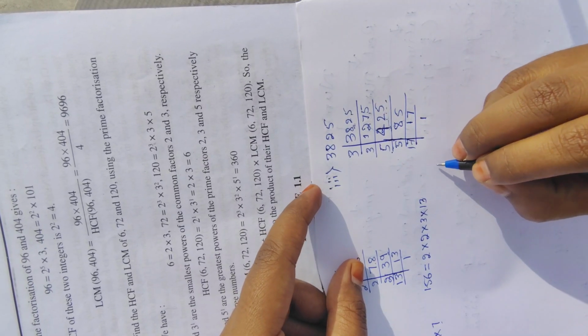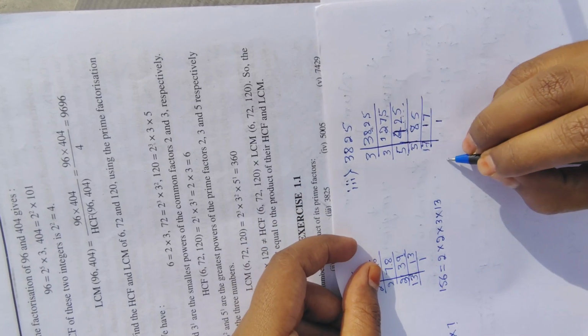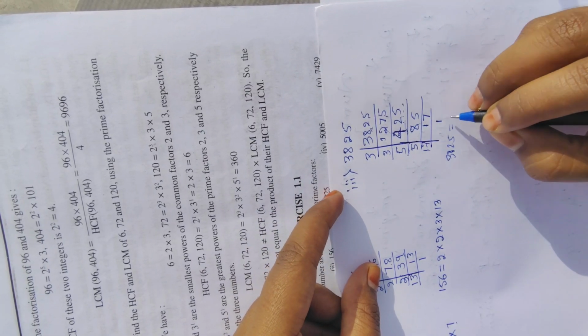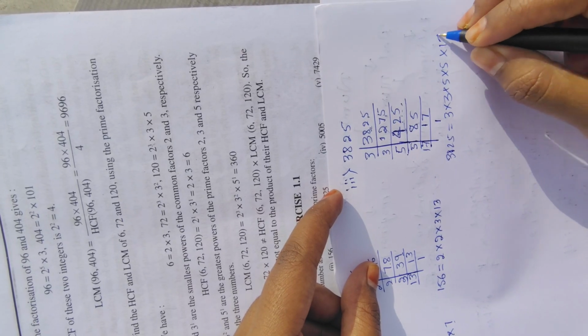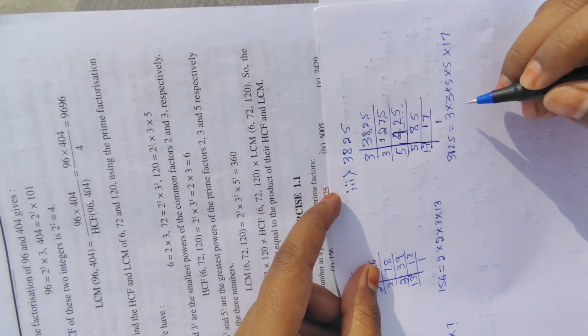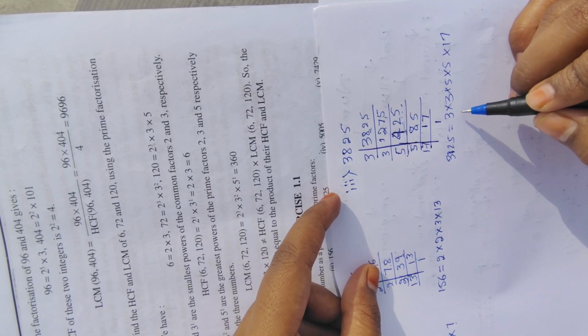The prime factors of 3825 are 3 into 3 into 5 into 5 into 17. Okay, if you want, you can cross verify whether we have done it correctly or not.